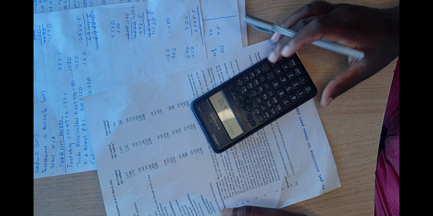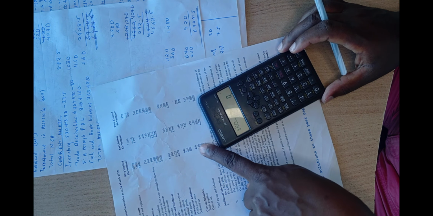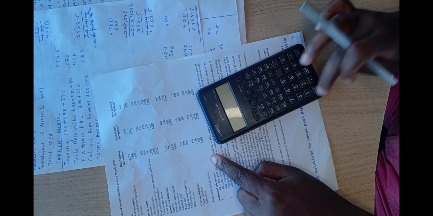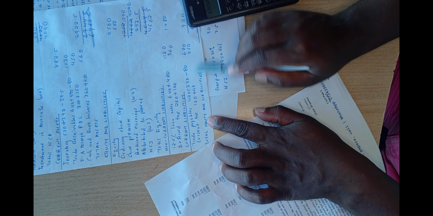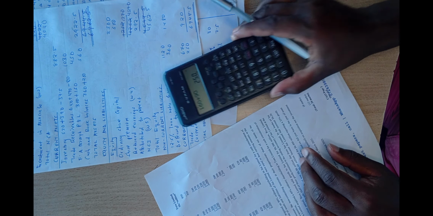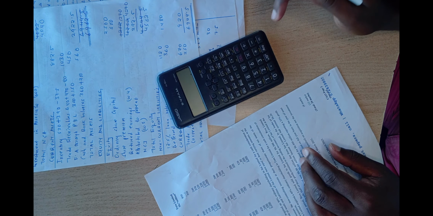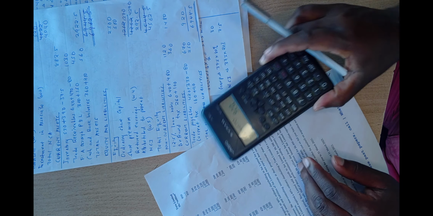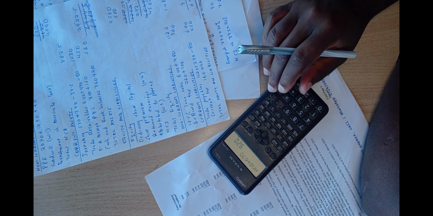Current tax for the parent was 160, plus 90 for the subsidiary. I got 250. And then if I add those two plus 670, I got 920.